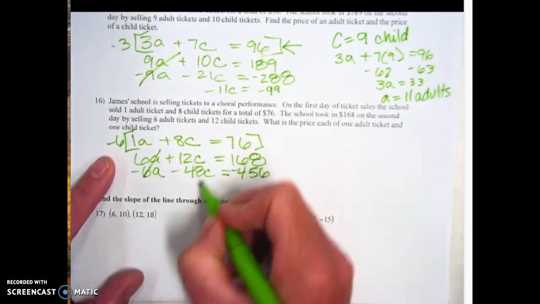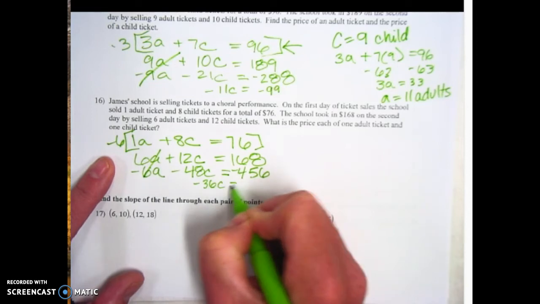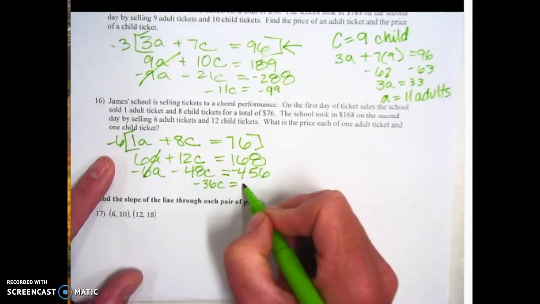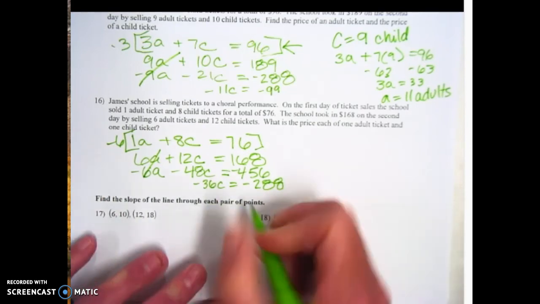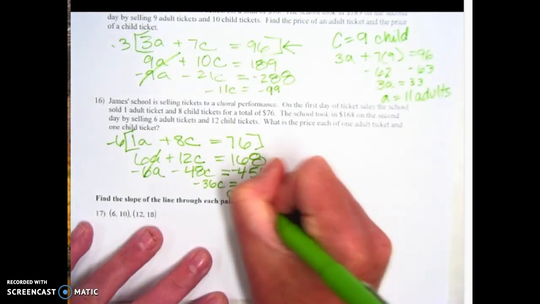12c minus 48c is -36c. 168 minus 456 is -288. Divide both sides by -36. I got a child's ticket of $8.